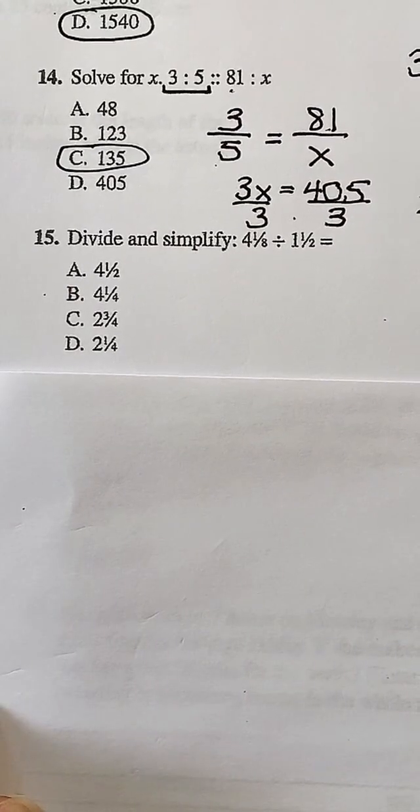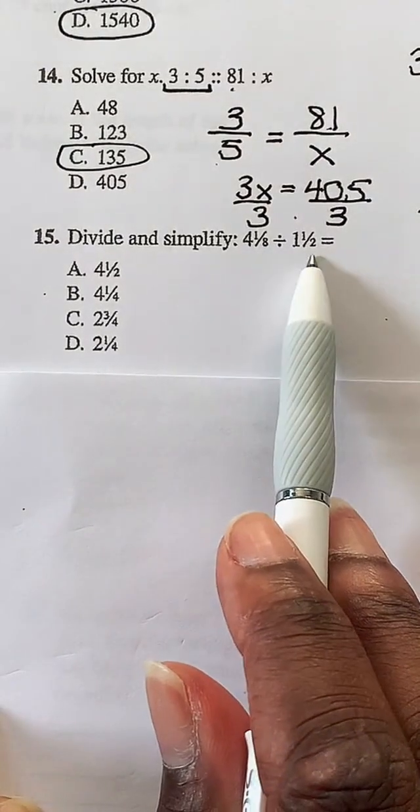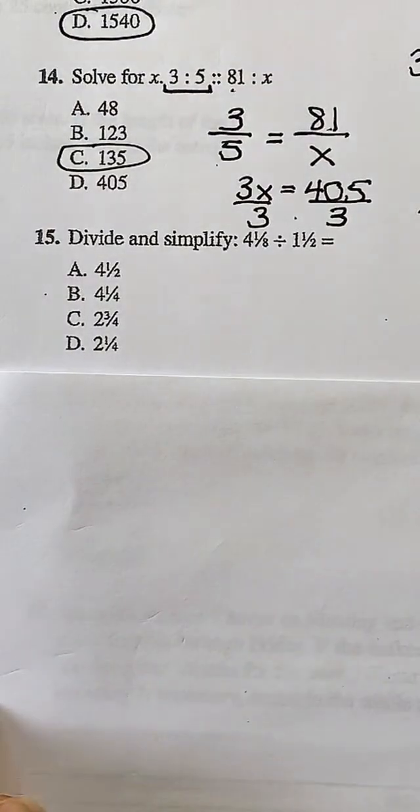Well, you could put them as decimals, or you can change these mixed numbers into improper fractions. Thank you, Brian, for the question.